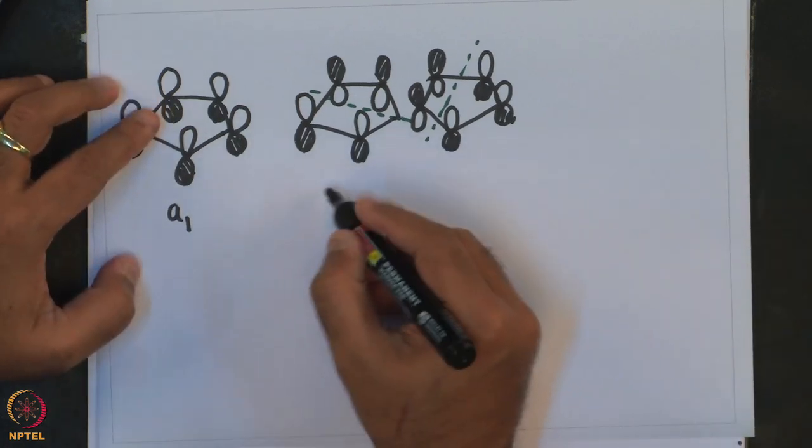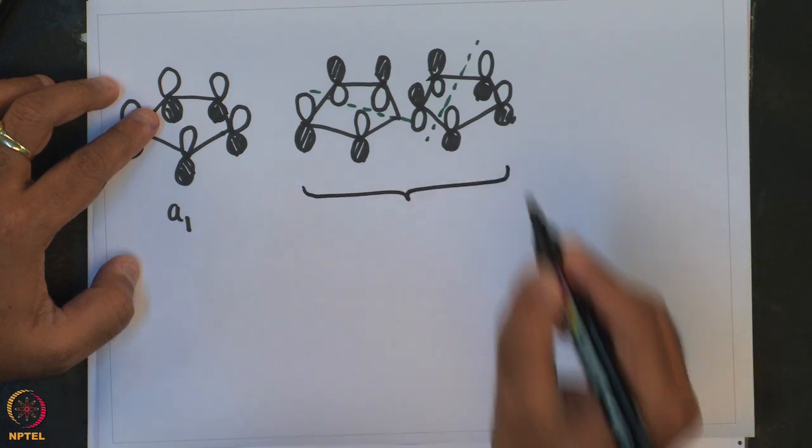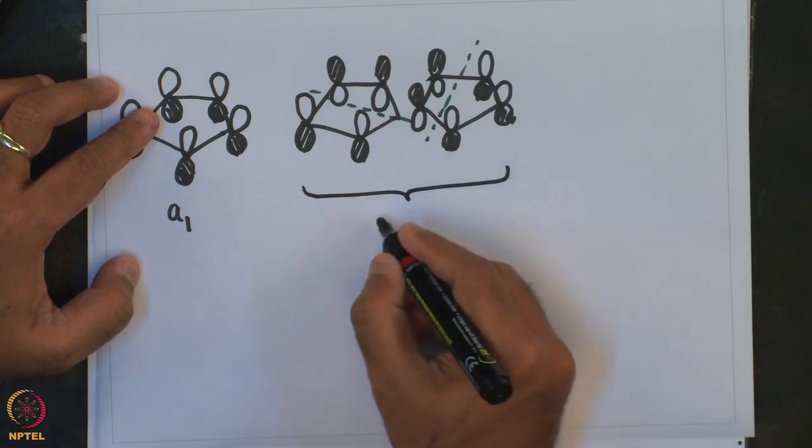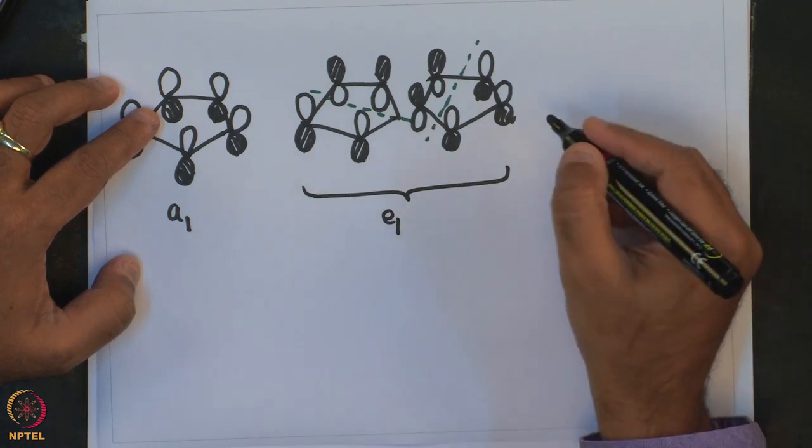These two are degenerate and are referred to as E1 symmetry.